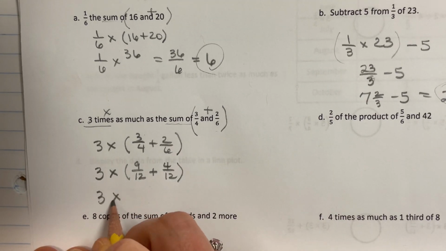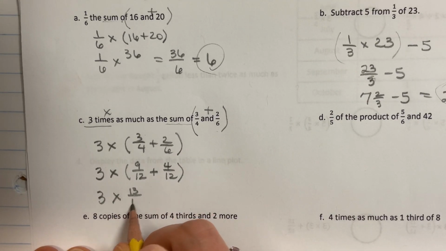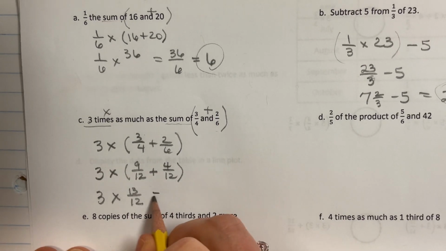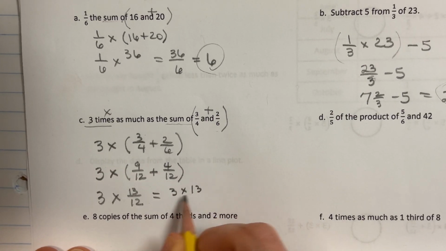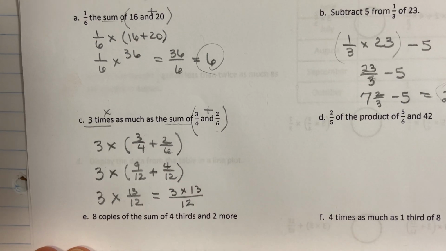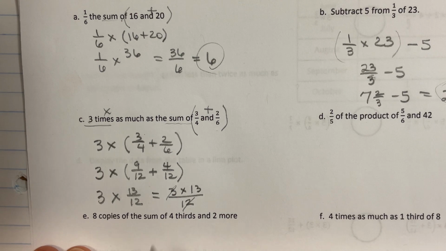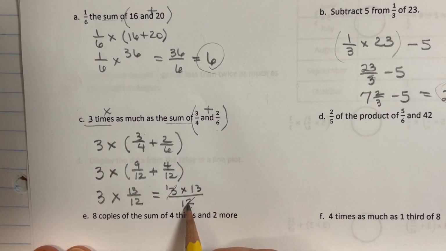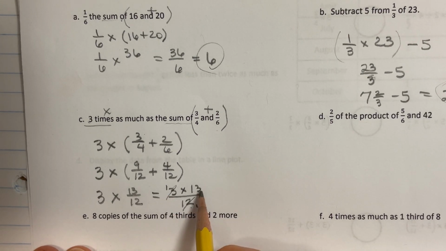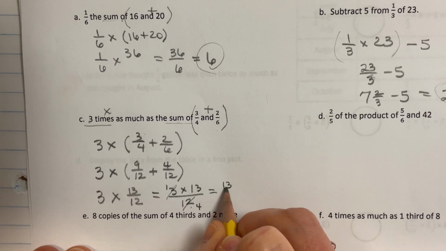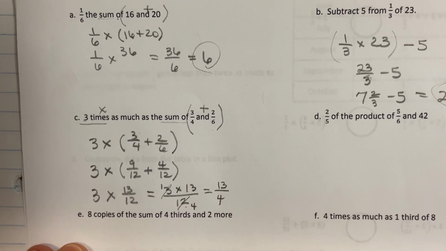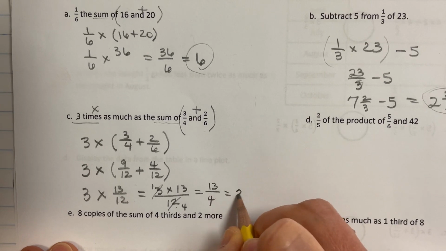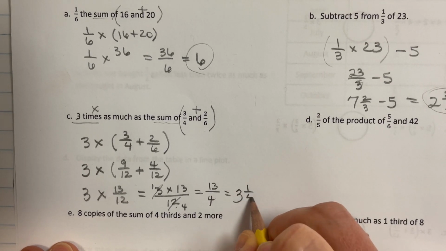So I have 3 times 13/12ths. Well, let's look at that a second. 3 times 13/12ths. I could simplify something first. 3/12ths is 1/4. If I divide both of these by 3, 3 divided by 3 is 1. 12 divided by 3 is 4. So I've simplified first. Now on the top, I just have 1 times 13, which is 13. In the denominator, I have 4. 13/4 would be 3 whole and 1/4.